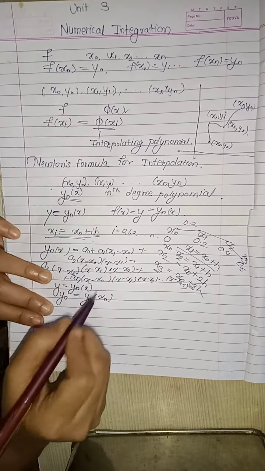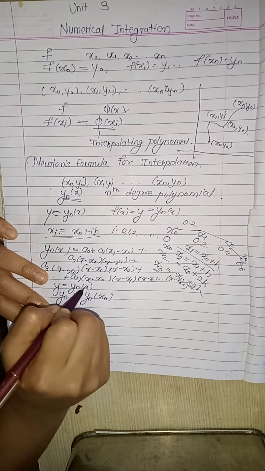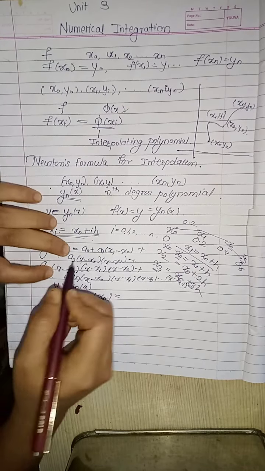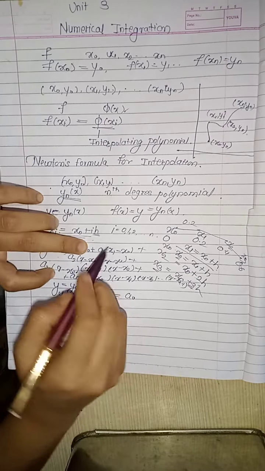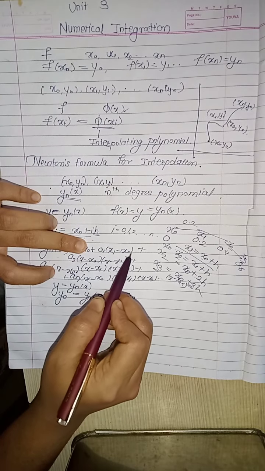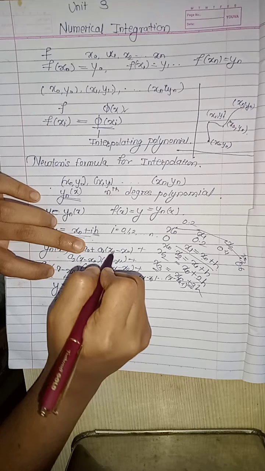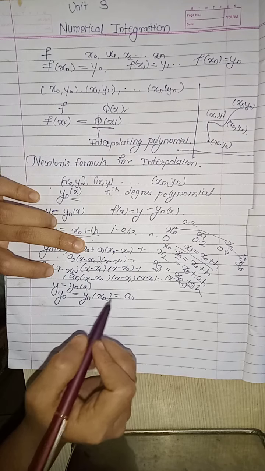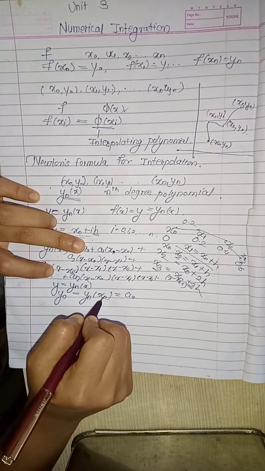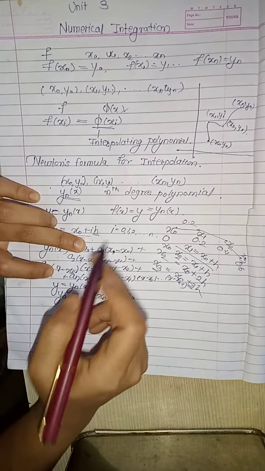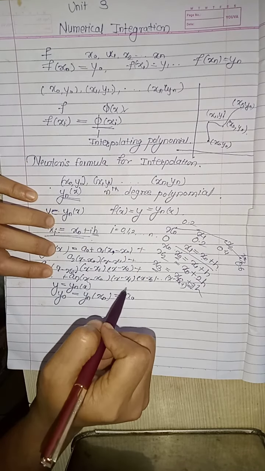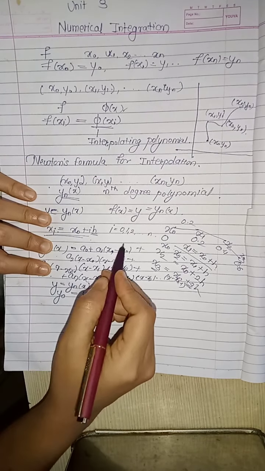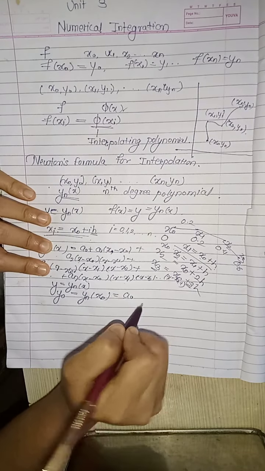So substituting x as x0 in this general form, we get yn of x as a0 plus a1 into (x minus x0). If you substitute x equals x0, you will get 0 here. Similarly, in the rest of the terms, you will get the factor x minus x0 as 0. So all the terms vanish, and you will just get a0.